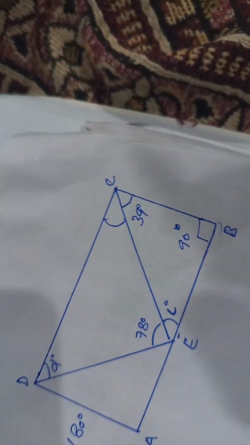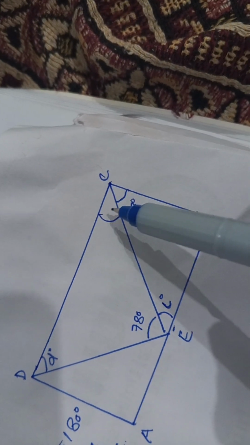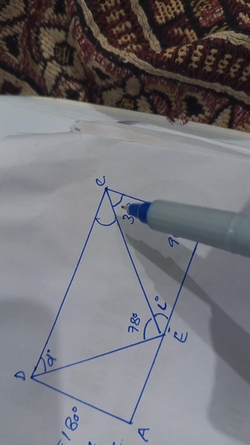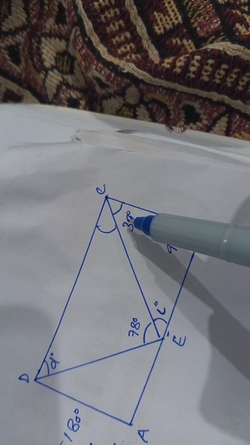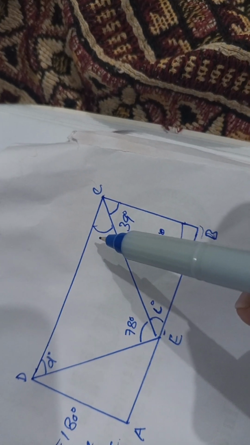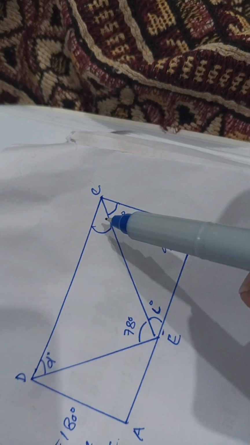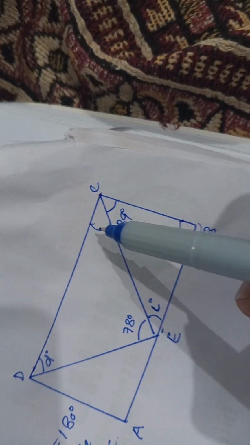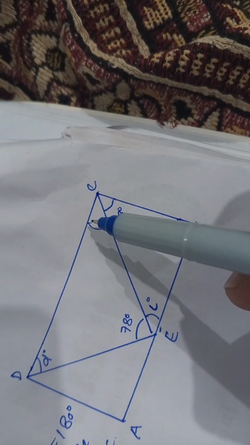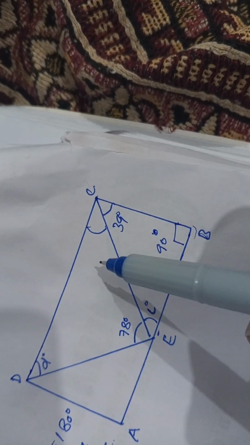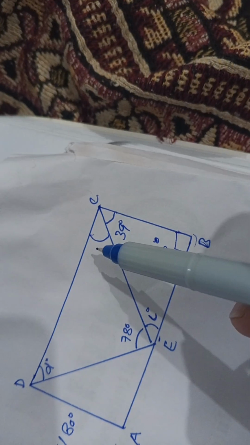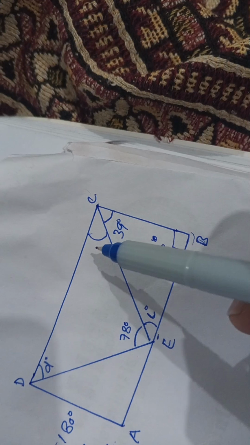Do you remember the previous question that we solved? In the previous question, the same was the case. We were given an angle here that was 54 degrees, and this angle was named A degrees, right? And we had to find the value of this angle. So what we did, we used the property of a rectangle to find the value of this angle. And what was that? That all angles inside a rectangle are exactly 90 degrees.